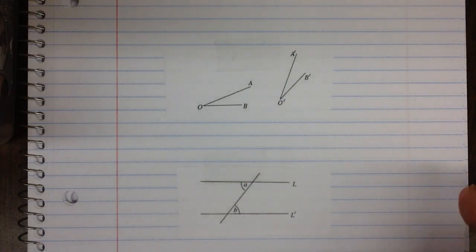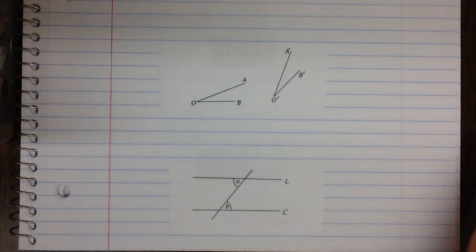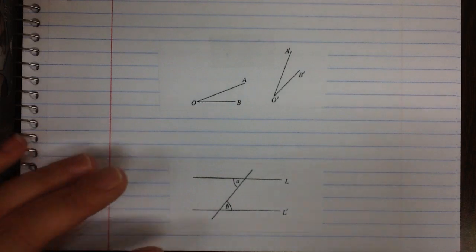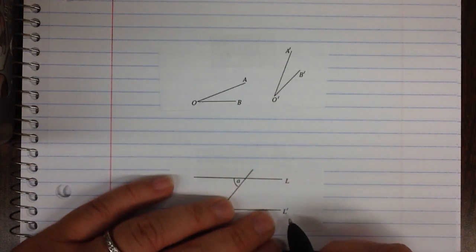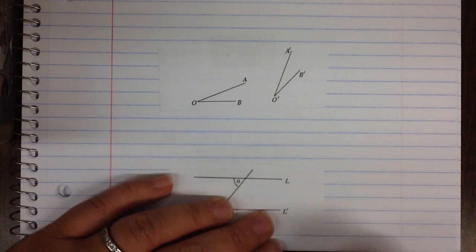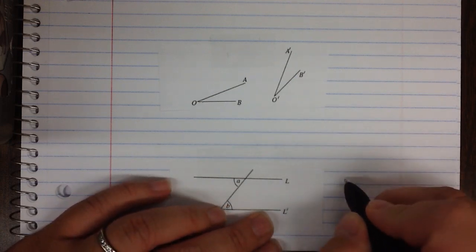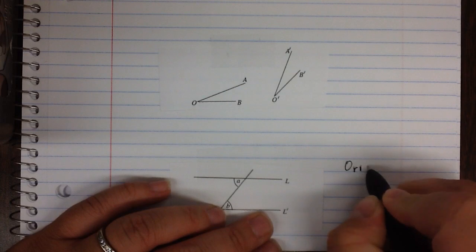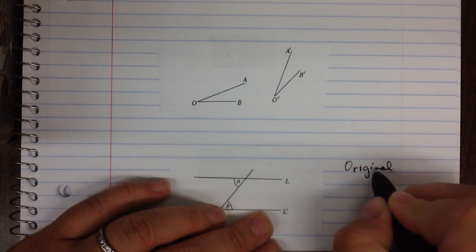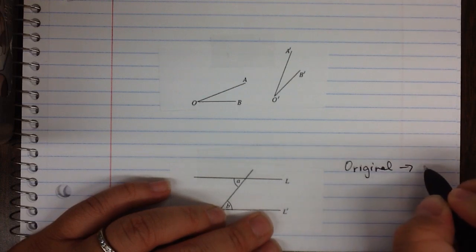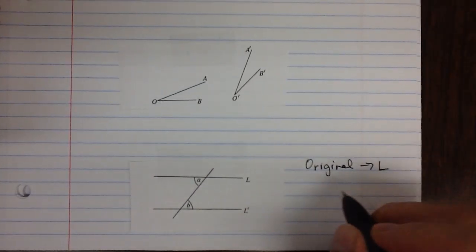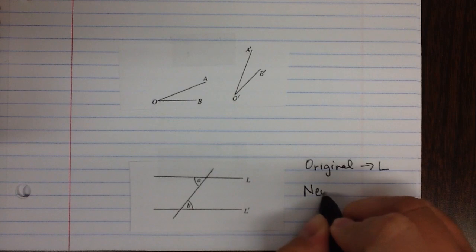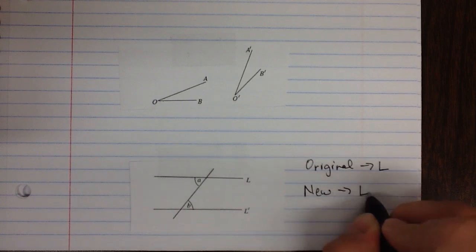When we talk about moving things, usually you're going to see me write it like the original line is L, and the new line is L prime.